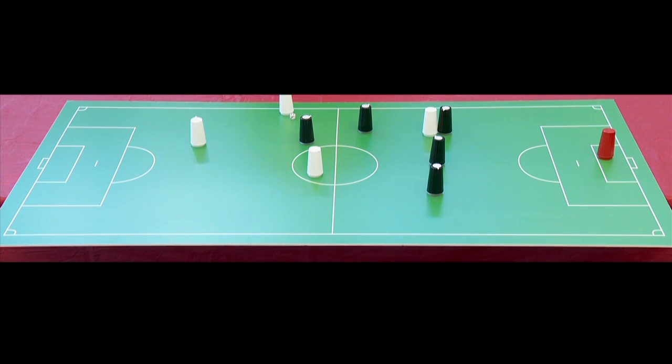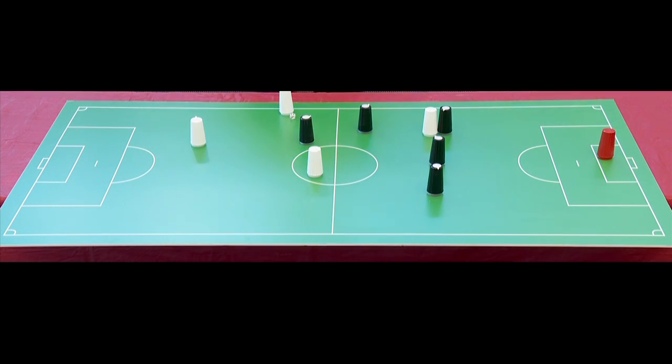Let's talk for a minute about passing angles and passing seams. A passing seam is simply a space or an alley that runs between a pair of opponents or between an opponent and the sideline where one teammate can successfully deliver the ball to another teammate.